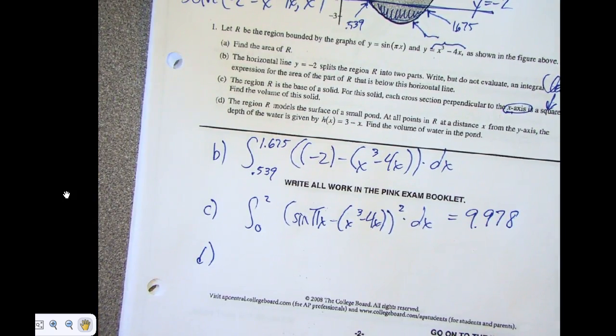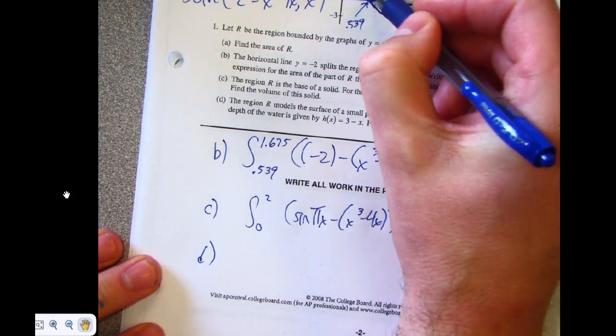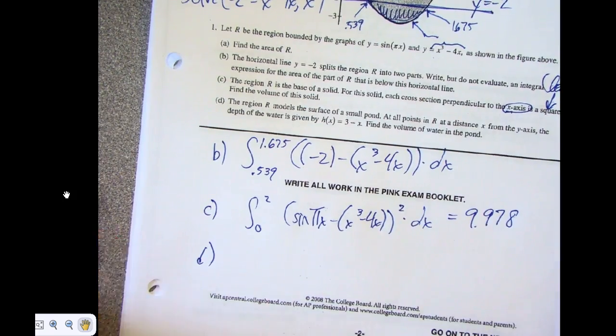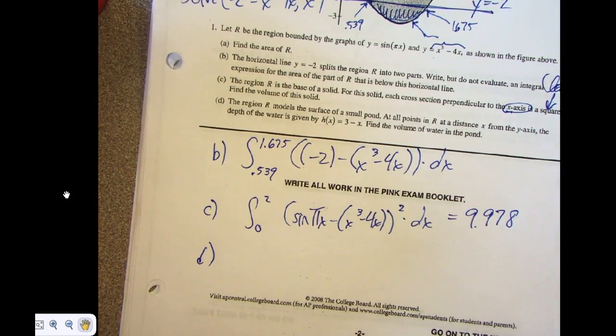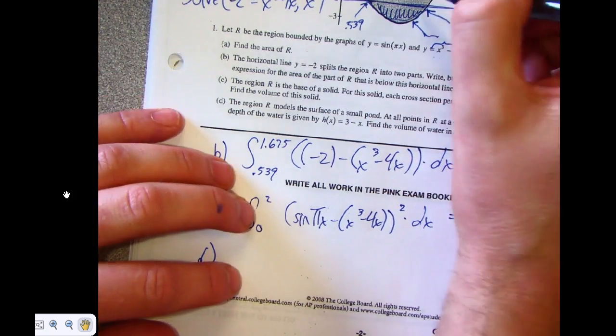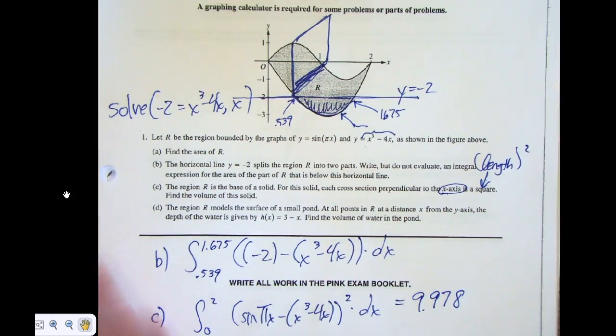Okay, so part D. Alright, so it's depth of a pond instead of height, but it's the same idea. I want to integrate the area. They're cross sections, so they're everywhere, but what they're saying is that they're all rectangles.